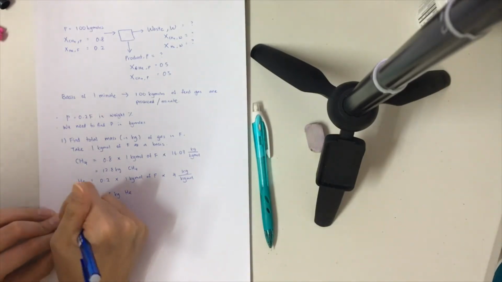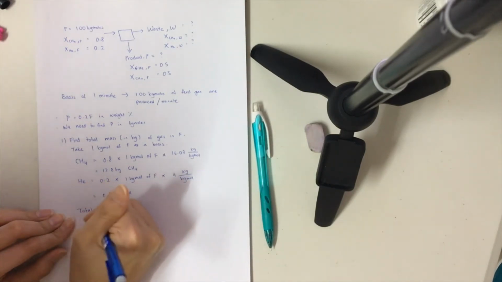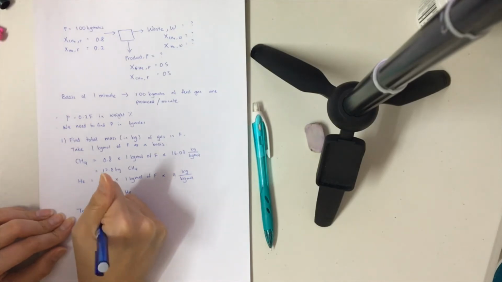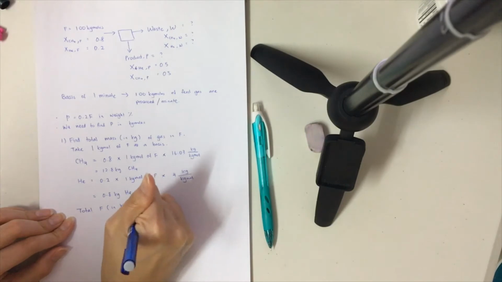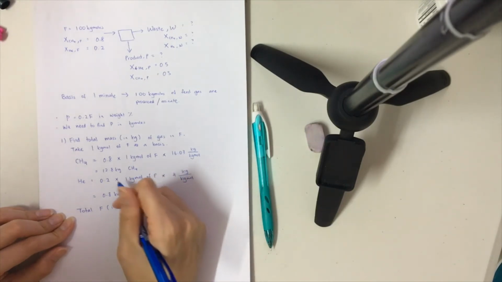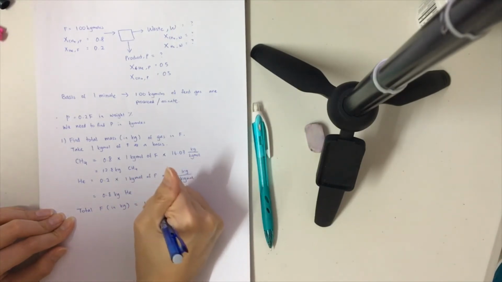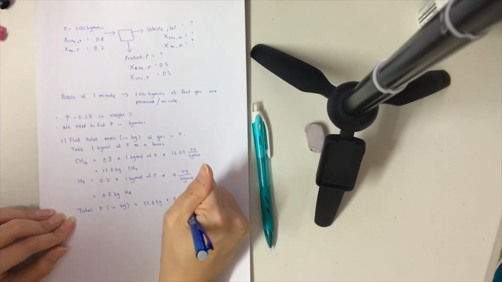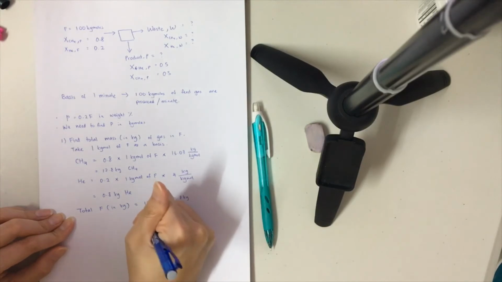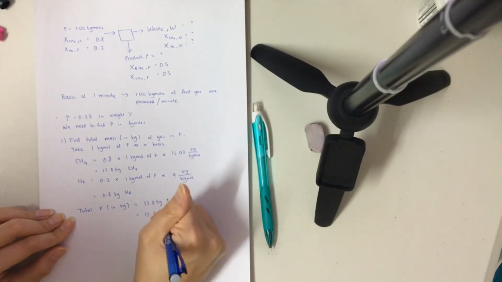Let's total this up. Total F in kg units is 12.8 plus 0.8 kg, and that is 13.6 kg.